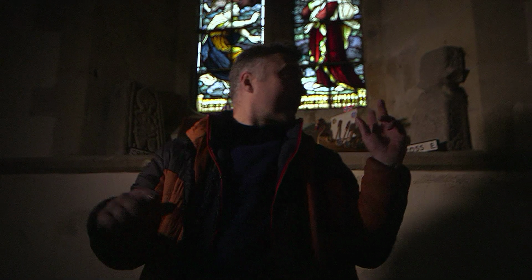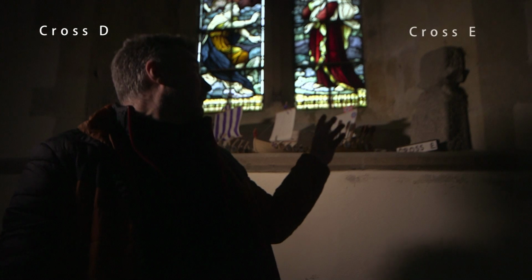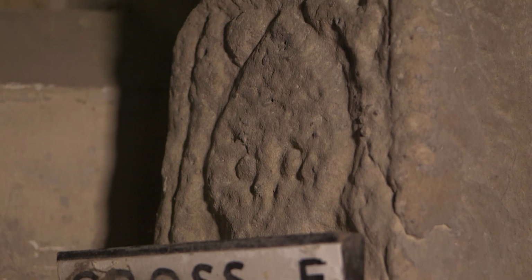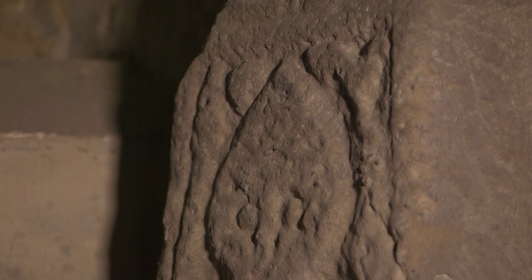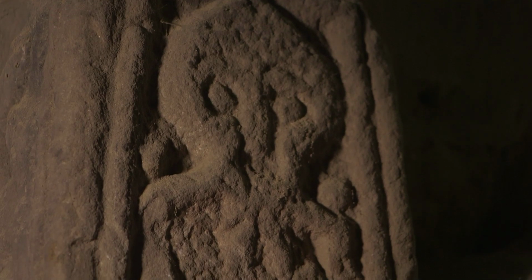Now the final two crosses are up here on the windowsill behind me, but they're in much more fragmentary form. Crosses D and E. E here has the head of a Viking warrior, again with the pointed helmet, suggestion of a spear and a sword, and the same on the fragment of Cross D, another pointed helmet.